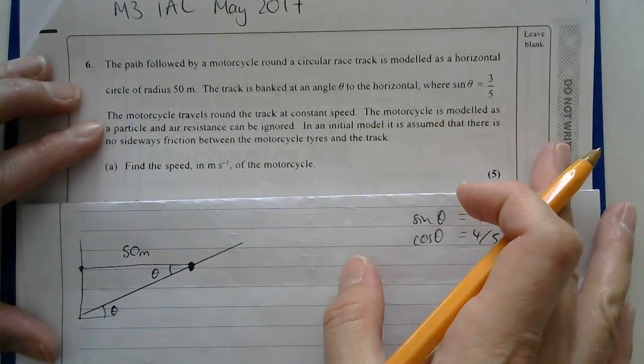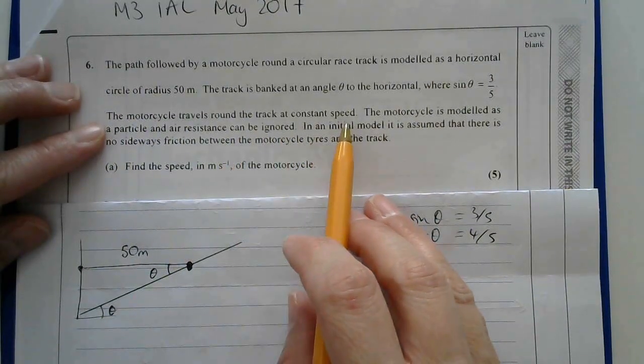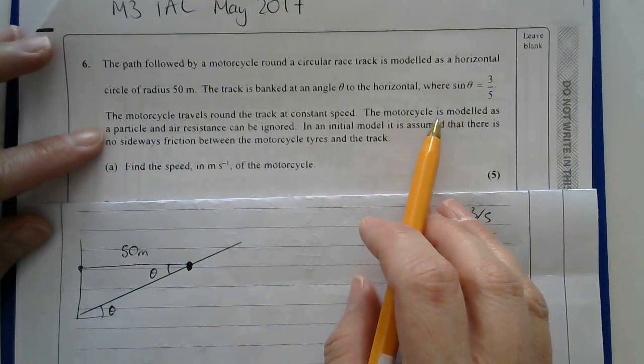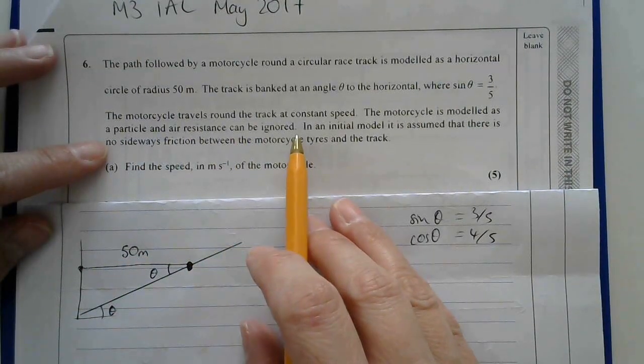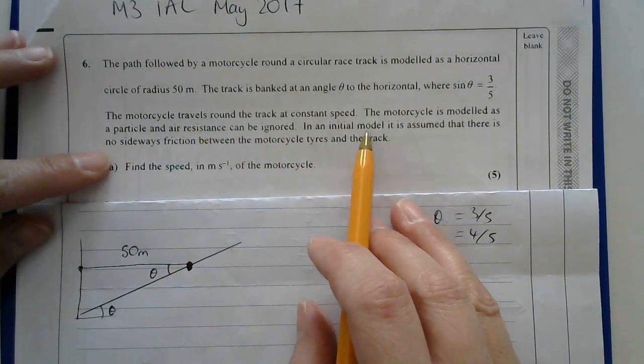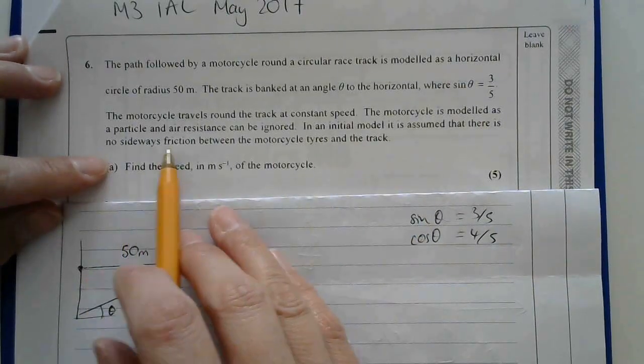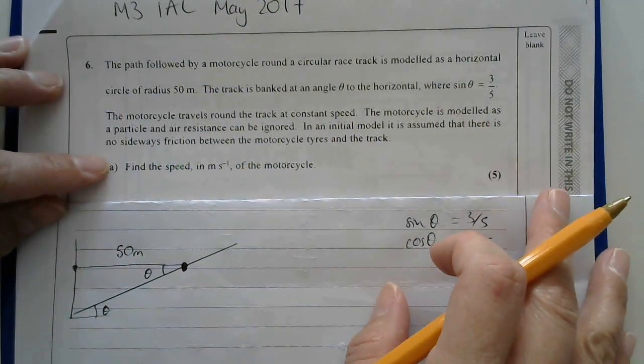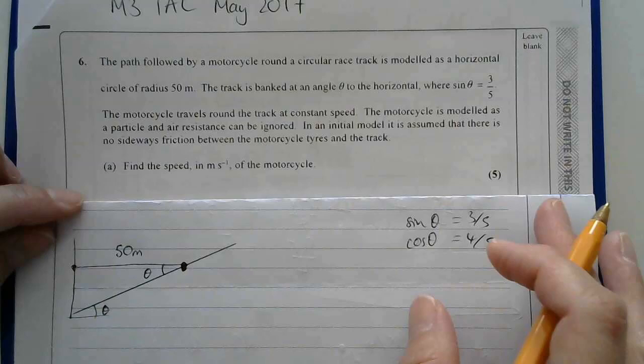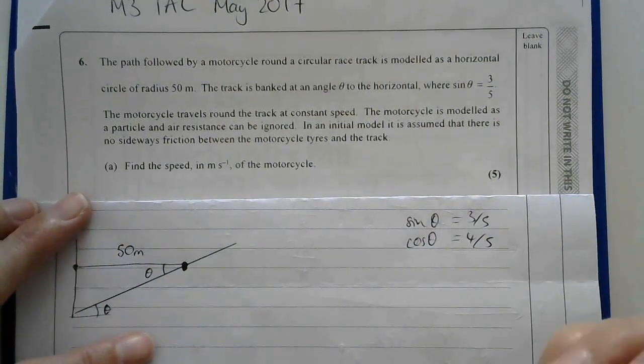So the motorcycle travels around the track at constant speed. The motorcycle is modelled as a particle, and air resistance can be ignored. In an initial model, it is assumed that there is no sideways friction between the motorcycle tyres and the track. Find the speed of the motorcycle.